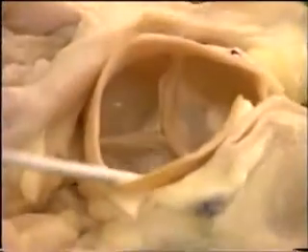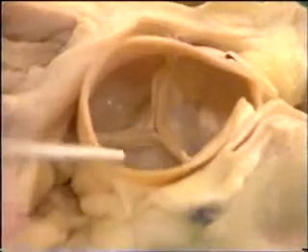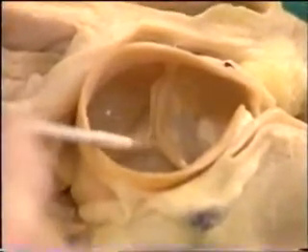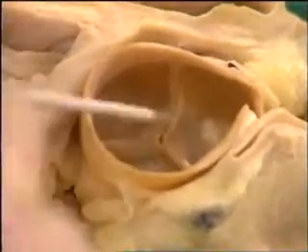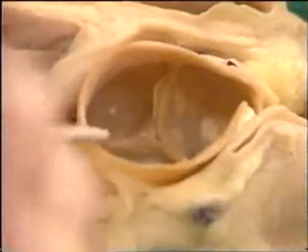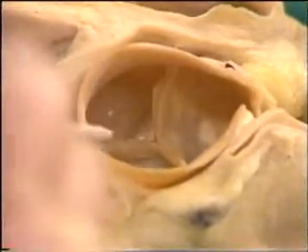There are no areas of calcification, and you can see that it closes opposing one aortic valve cusp completely with the other. And this will be important later on when we get to aortic regurgitation. So let's start with aortic stenosis.